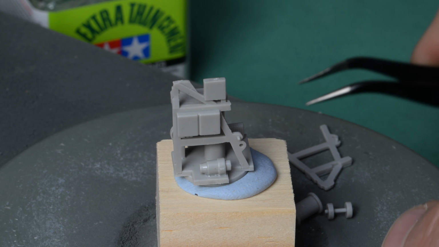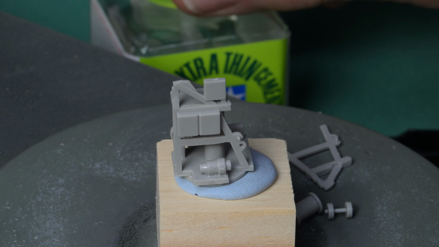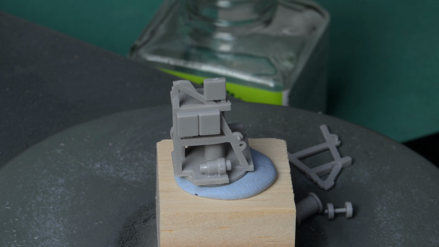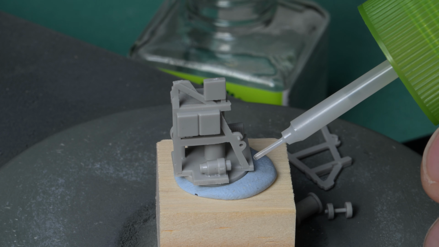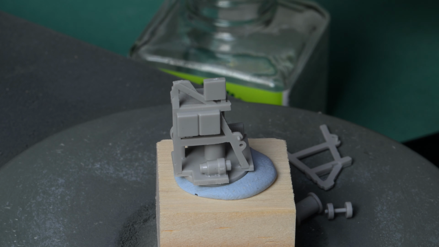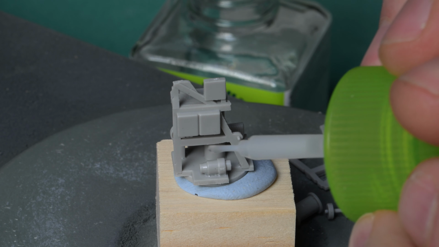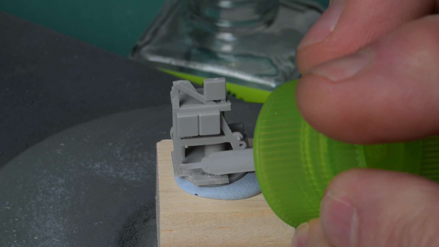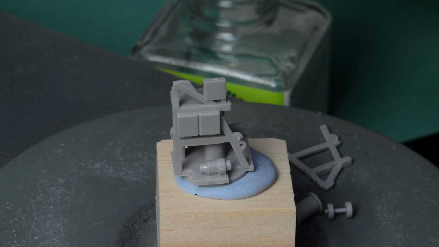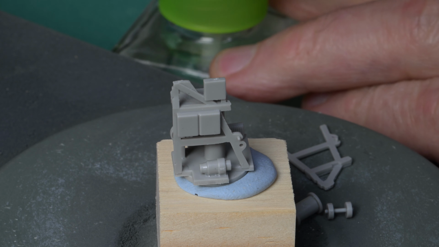Okay, we got it. Now, let's get a little bit of quick setting on those legs. Right there. And right there. Okay.